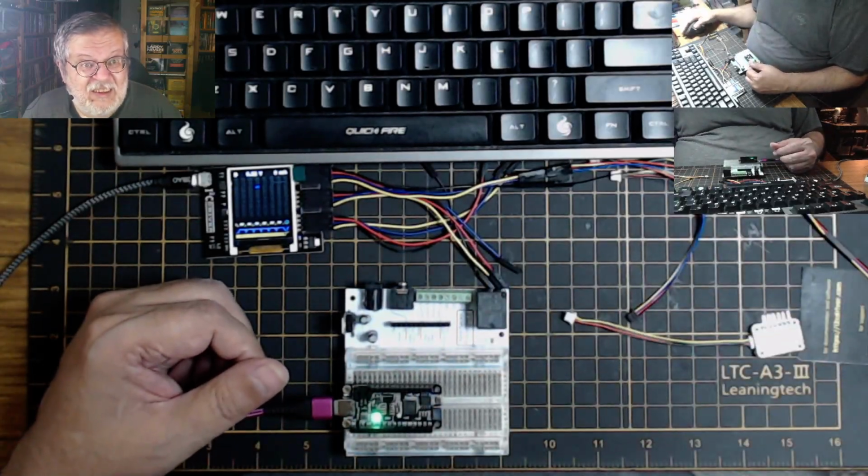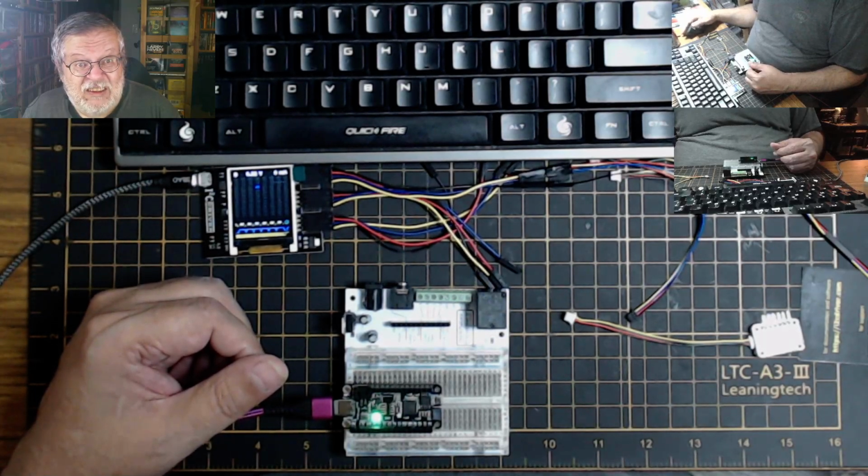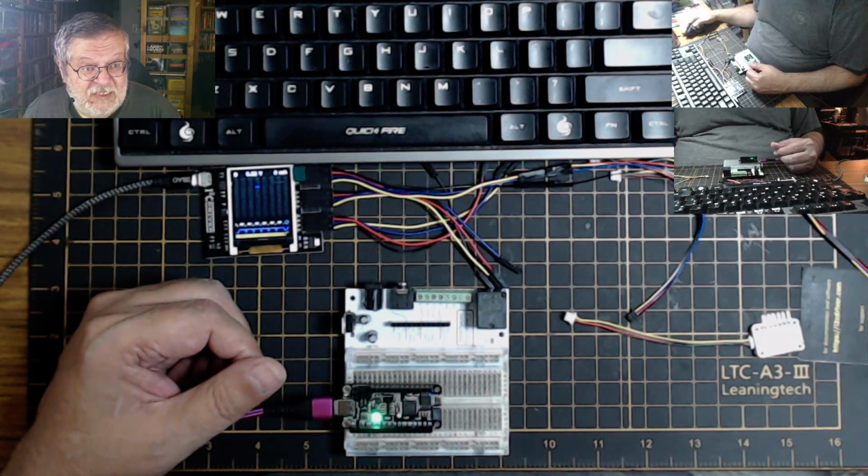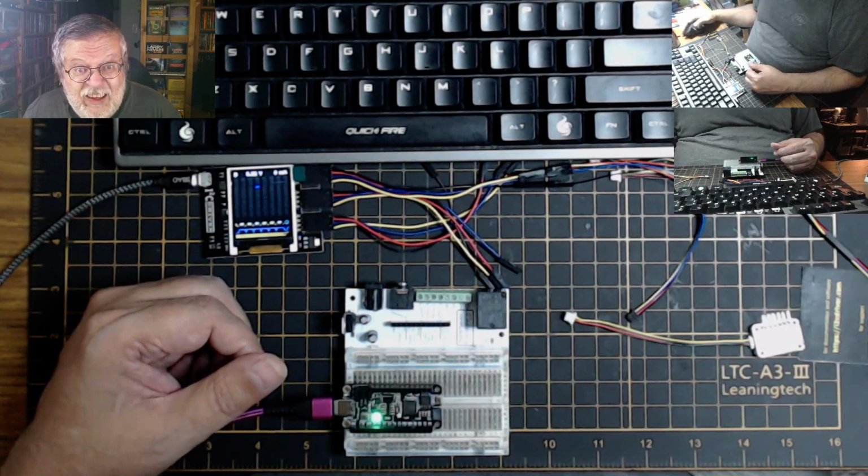So, just check my work directory here. Do I have a 7? So, Feather RP2040, and I have a 7. So, copy here, paste, one file.